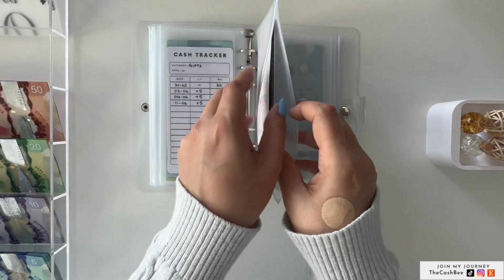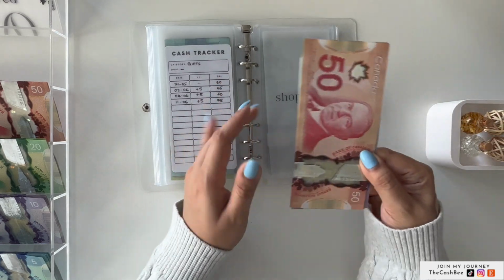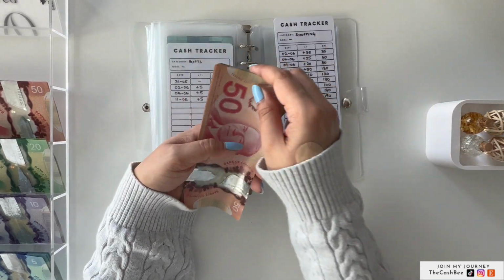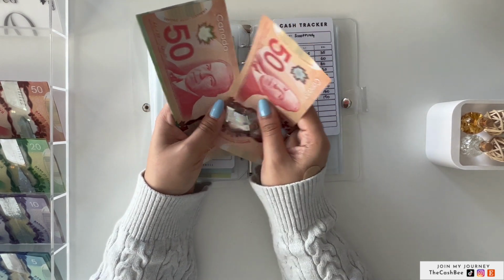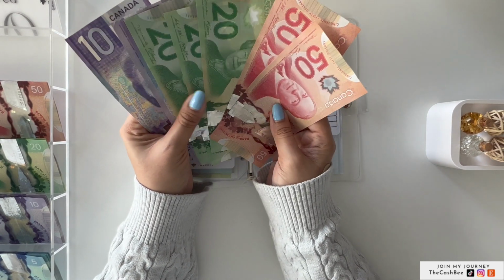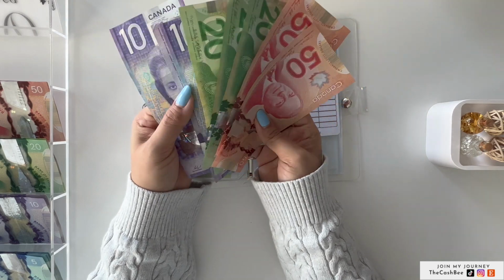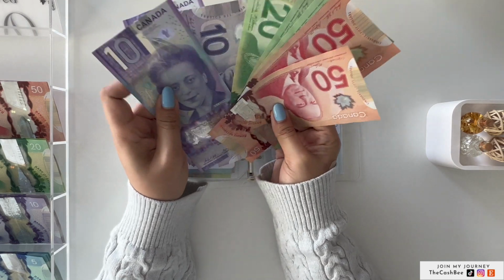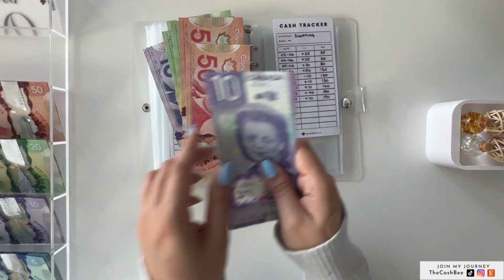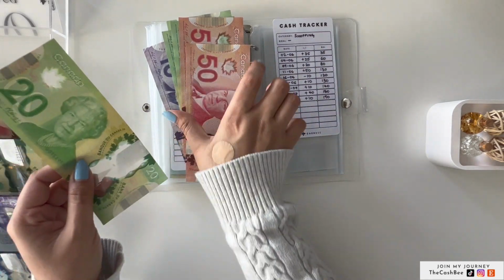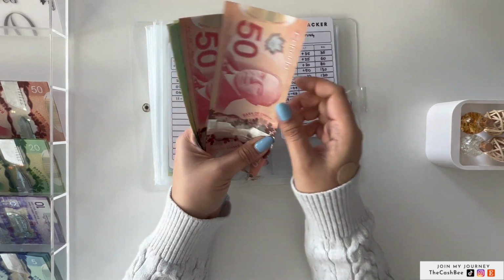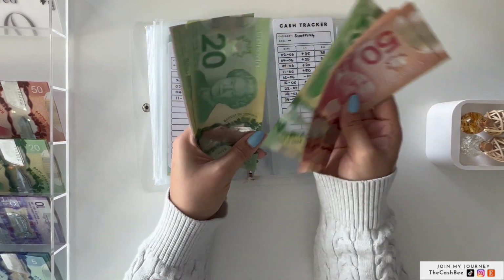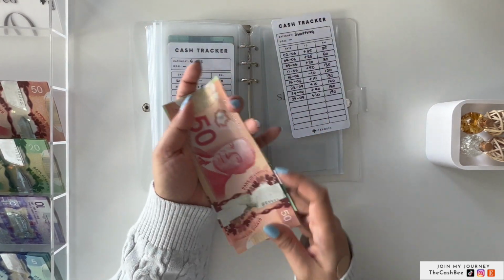Shopping. Hmm, 190. Okay, so just going to swap this for a 20. So 50, 100, 20, 40, 60, 80, 90, 190.